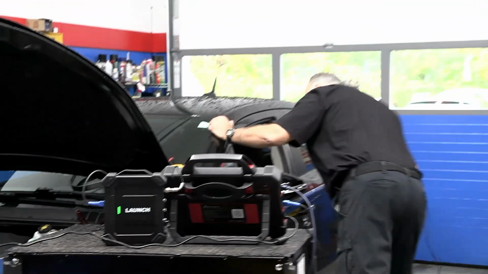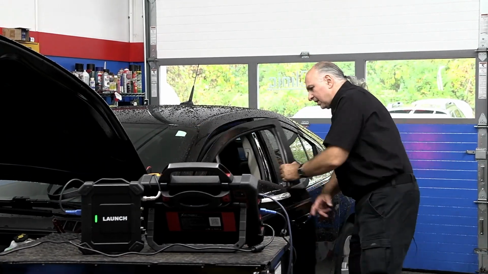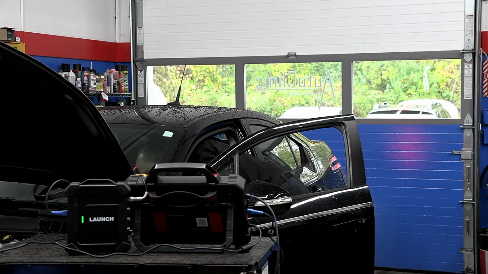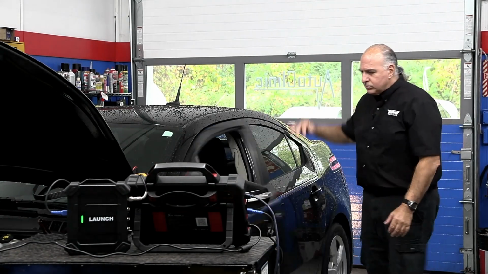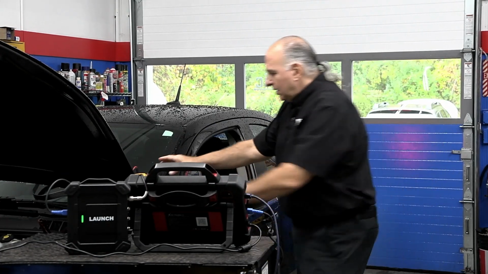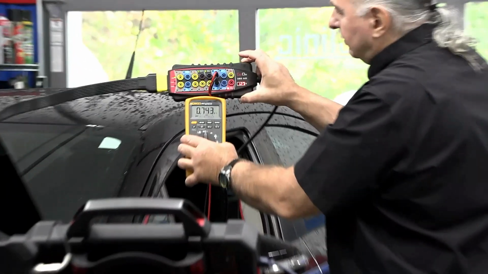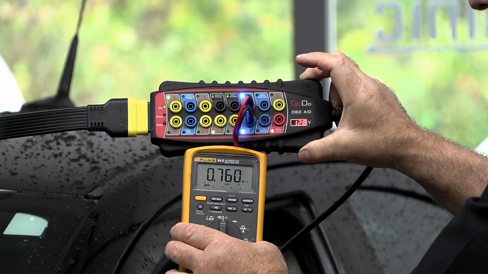I got to make sure that key is off. Yes, it is. Oh, nope, I still see the dash on. So I got to make sure it's off. There we go. Now it's off. We're still blinking. And you're going to see it's going to take a little bit to go to sleep.